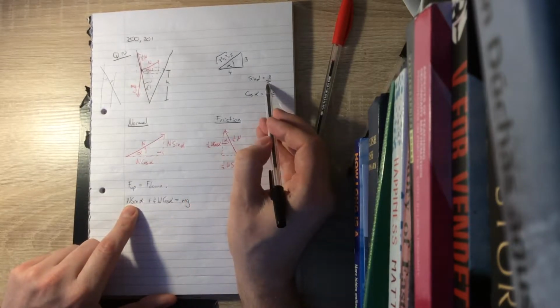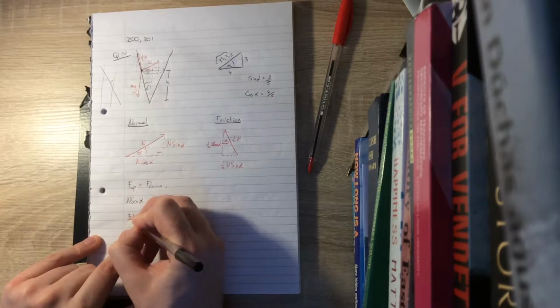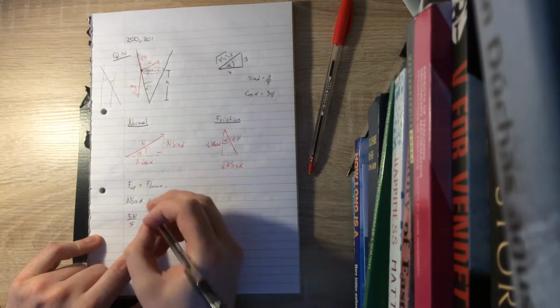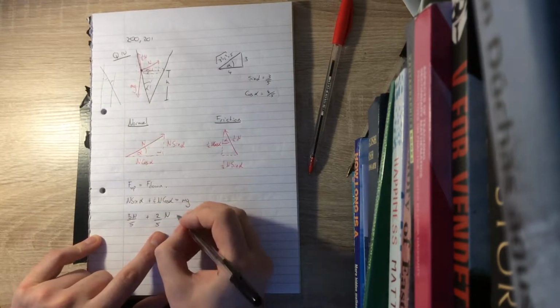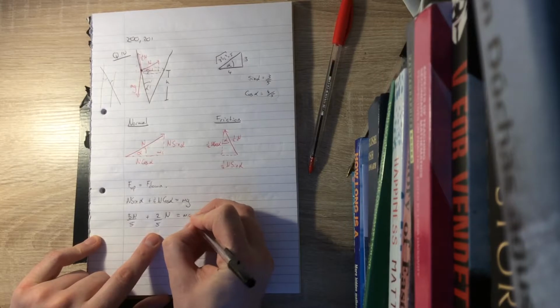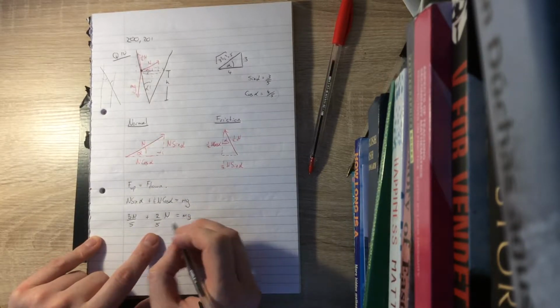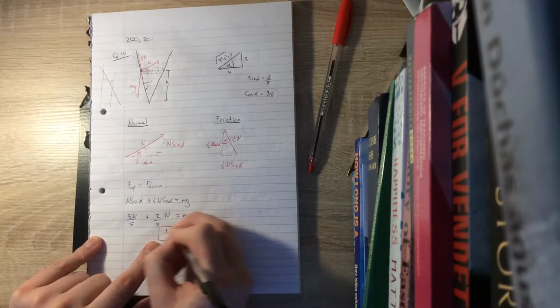And we know sine alpha is 3 over 5 and cos alpha is 4 over 5, so that becomes 3n over 5 plus a half of cos alpha is 2 over 5, so 2n over 5 equals mg. And that gives us 5n over 5, or n equals mg.